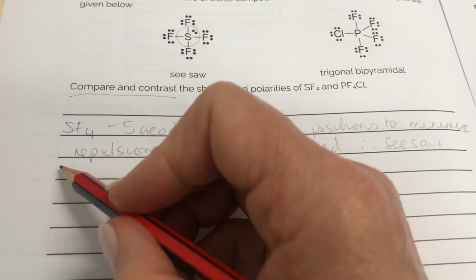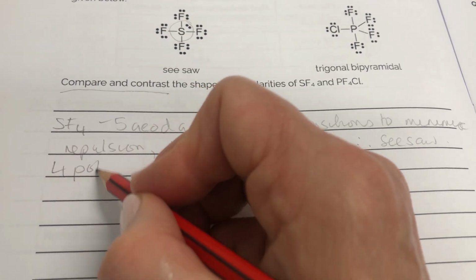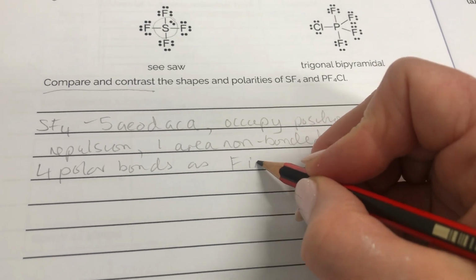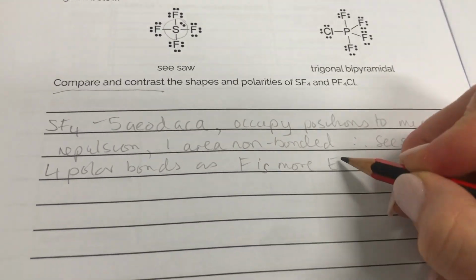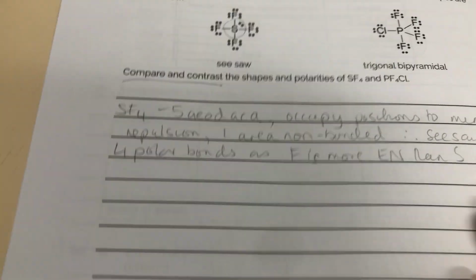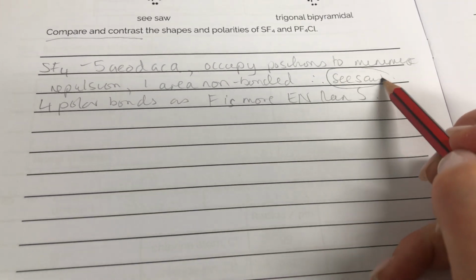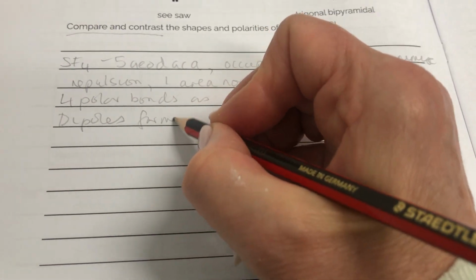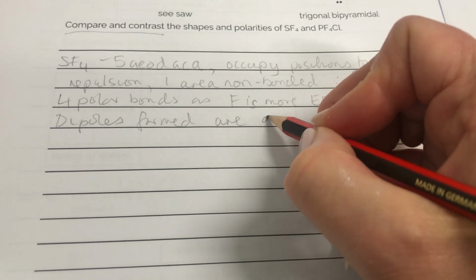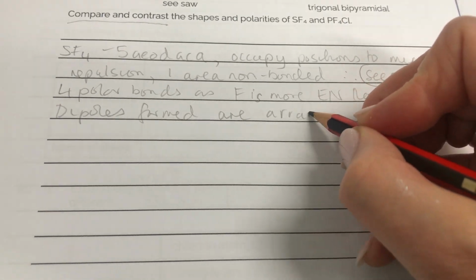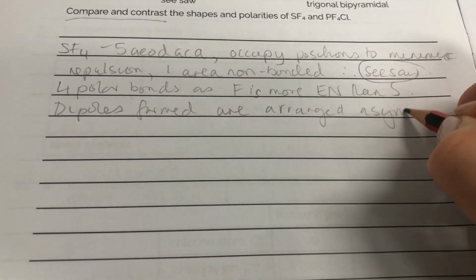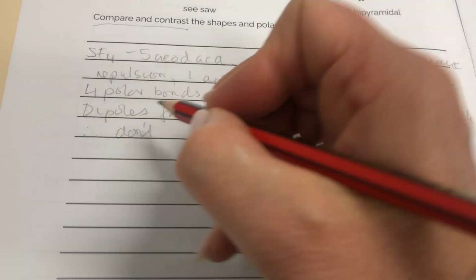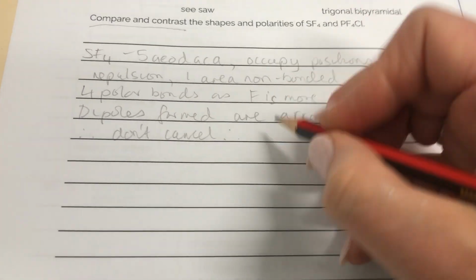Okay, I'm then going to say there are 4 polar bonds, as F is more electronegative than S. And I'm going to say because the shape is seesaw, the dipoles formed by these polar bonds are arranged asymmetrically. Therefore, they don't cancel, and therefore SF4 is polar.